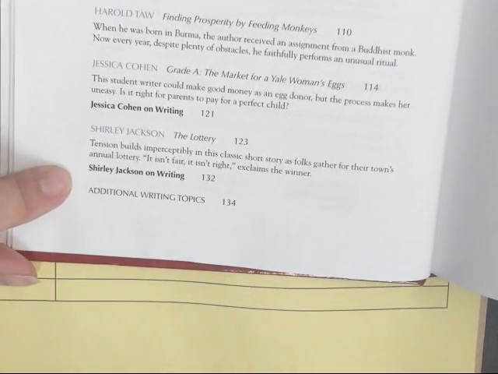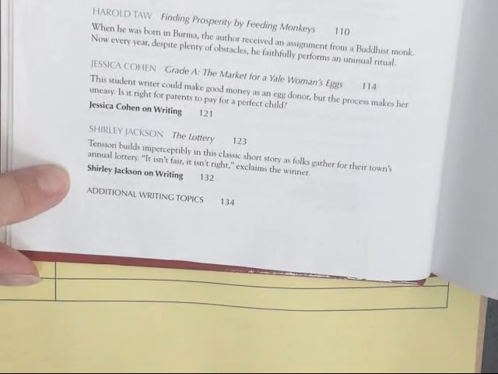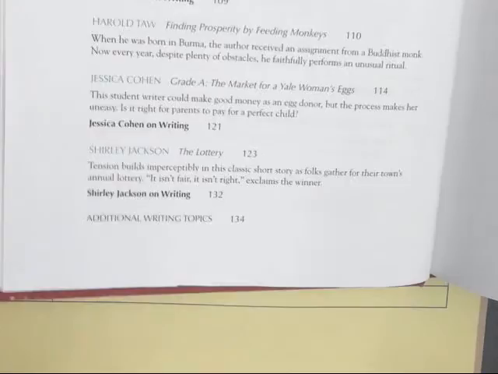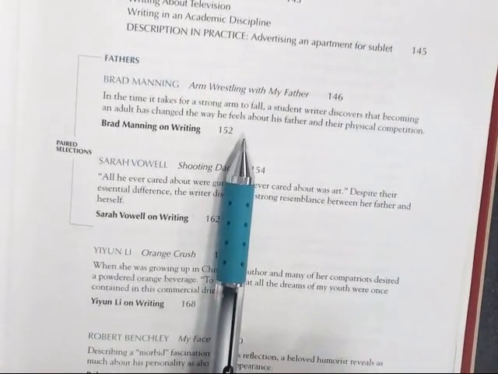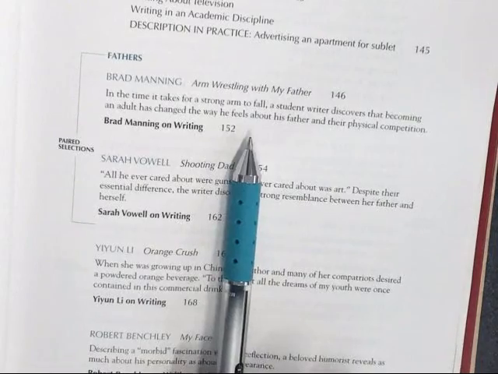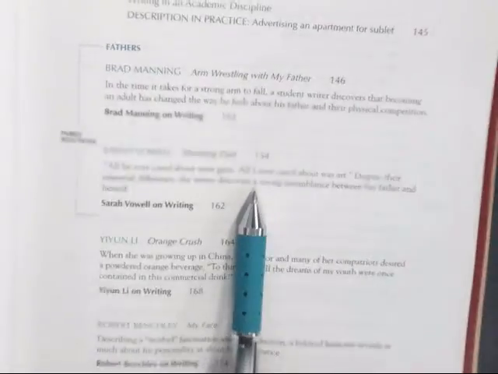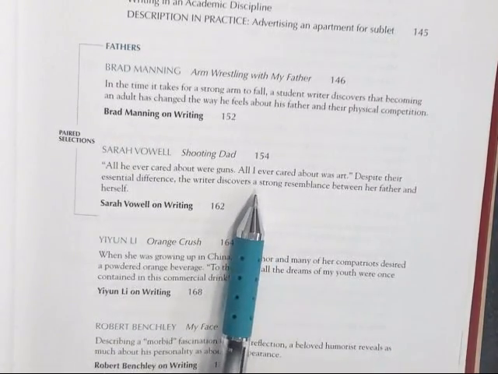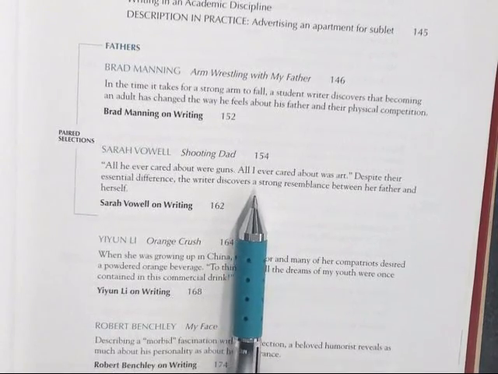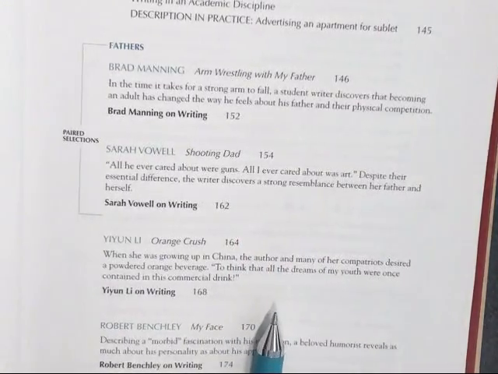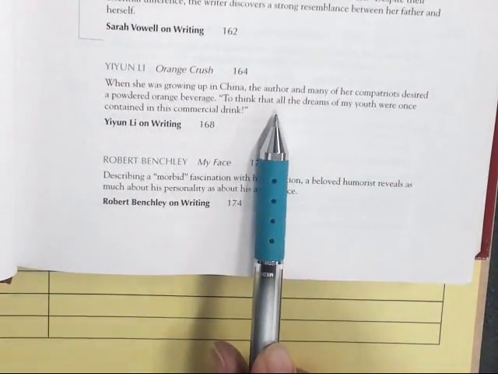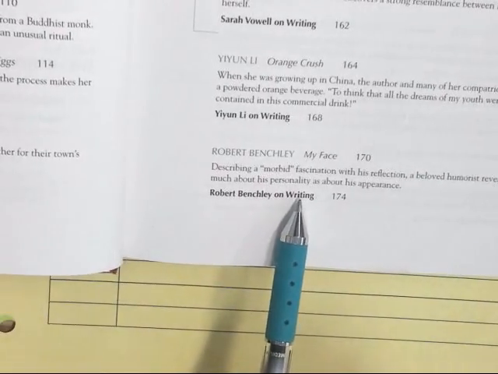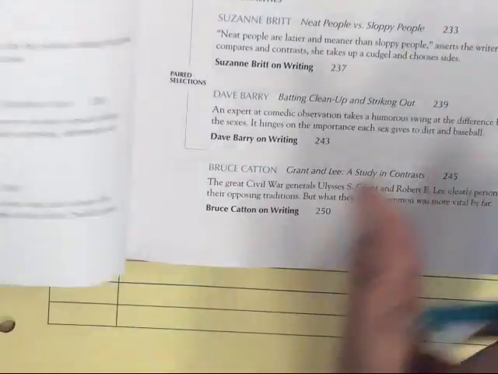I wouldn't do the lottery because it's considered to be fiction. But if you want to read it, by all means do, because it is so good and so creepy. Arm Wrestling with My Father, about how becoming an adult changes your relationships with your parents. And the same for Shooting Dad. Her dad, he loves guns and going out and shooting, and she is recognizing connections with him. Orange Crush, commercialism and advertising. Morbid fascination with his reflection. I've actually not read that one. I want to.